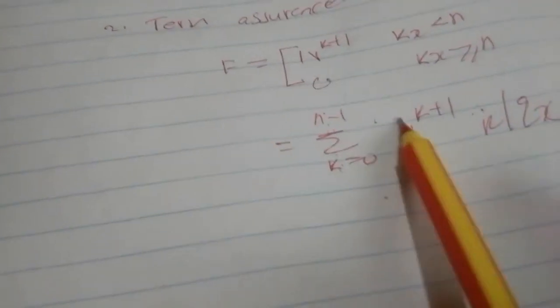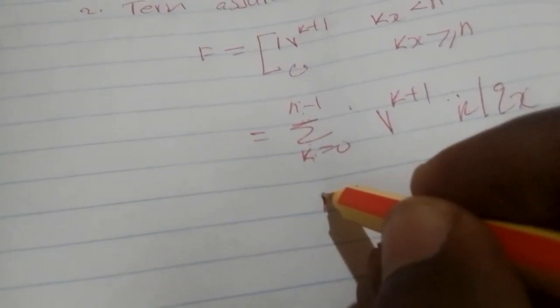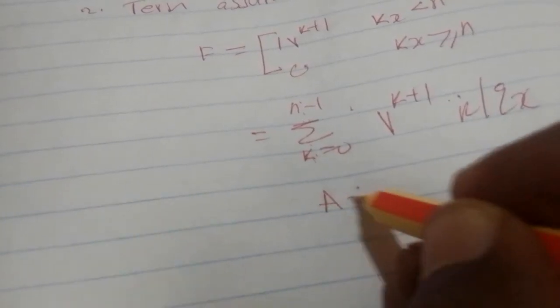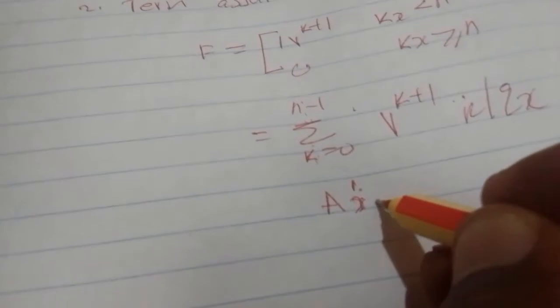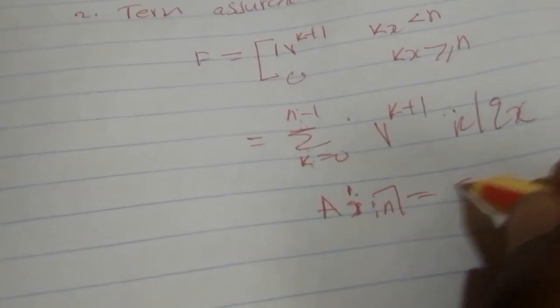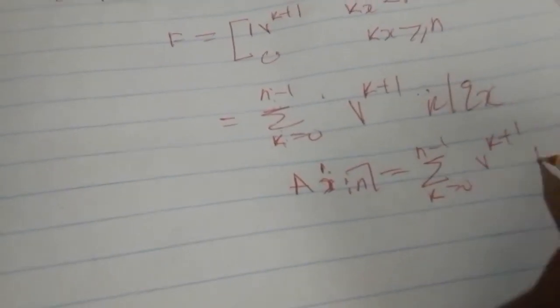So the summation, the present value, is equal to the sum for k equal to 0 of v^(k+1) times the probability of dying in year k.